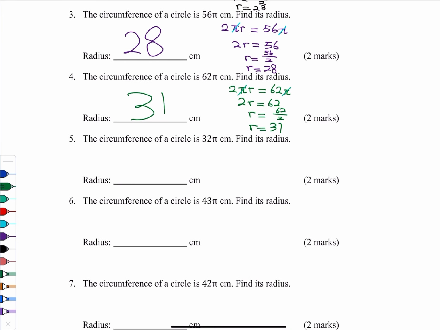Continue. The circumference given is 32. So 2 pi r is 32 pi. And pi on each side, you're left with 2r equals 32. And r here is multiplied by 2. So if you don't need the 2, divide it on the other side, you will get r as 16.